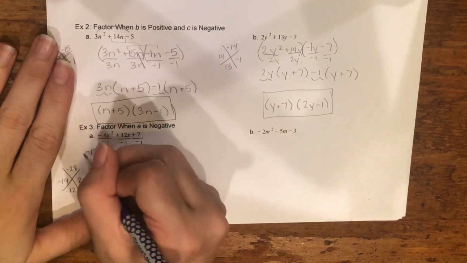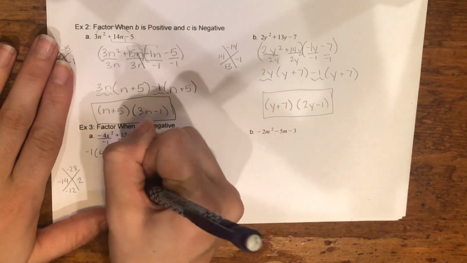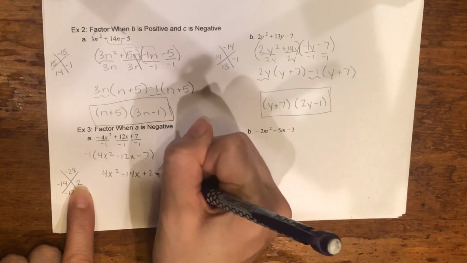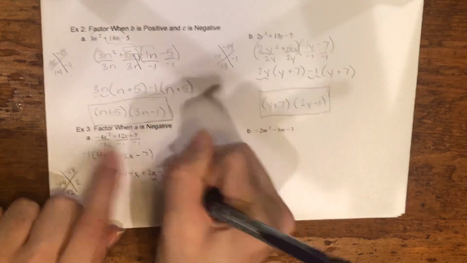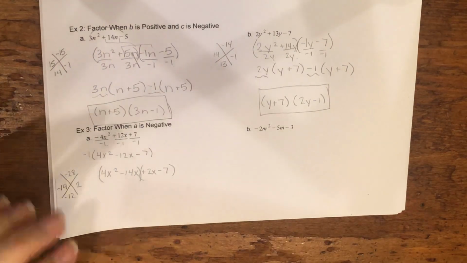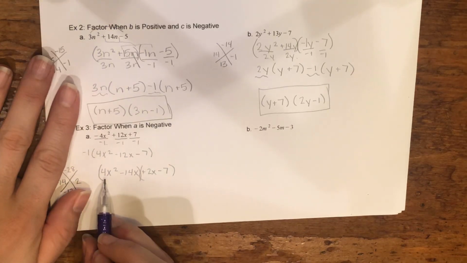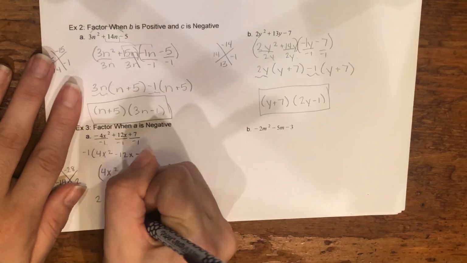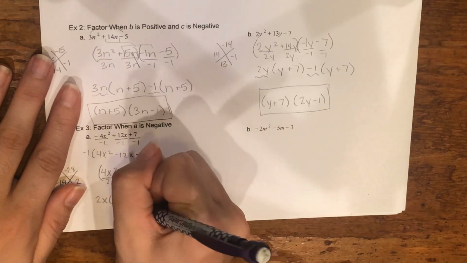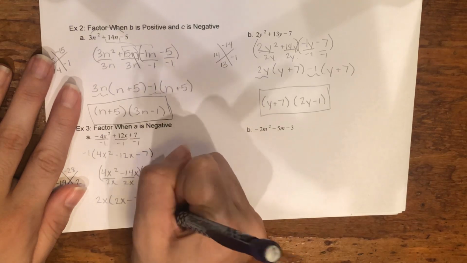Okay, so I'm going to ignore this -1 for right now. I'm just going to work with what's in the parentheses. So I'm going to have 4x squared minus 14x plus 2x minus 7. Group the first two, group the second two. I can take a 2 out of both of these and an x. So it's 2x, this is 2x. So then I'd be left with 2x, and then I'd be left with -7.